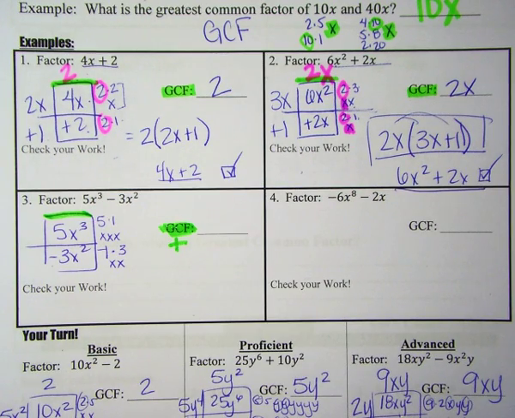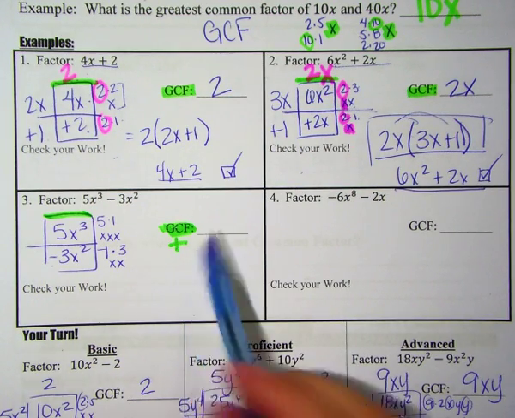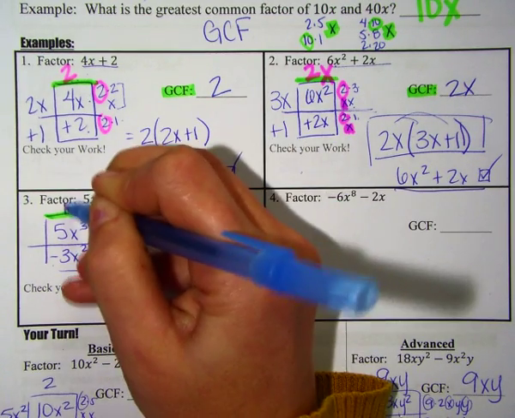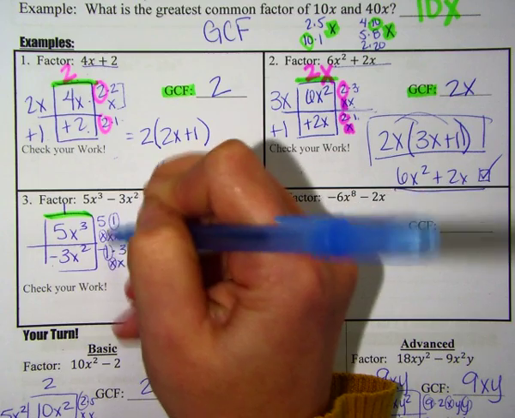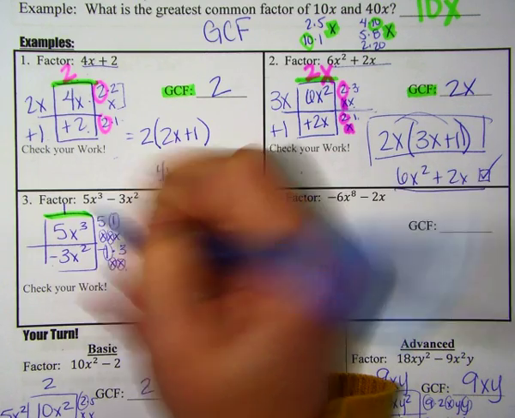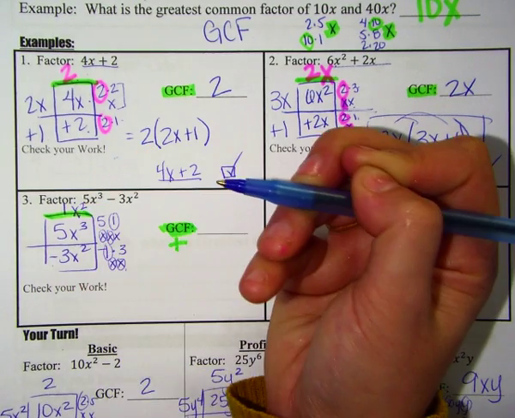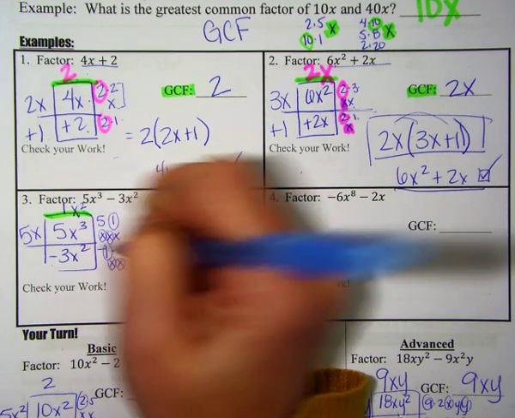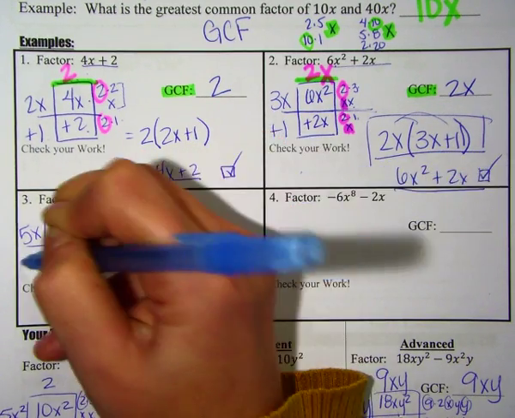If we're just dealing with a monomial, the GCF is going to be positive. So we're going to factor out the 1. They also both have 2 x's, so that's x squared. We're left with 5x. And also we're left with a negative 3.